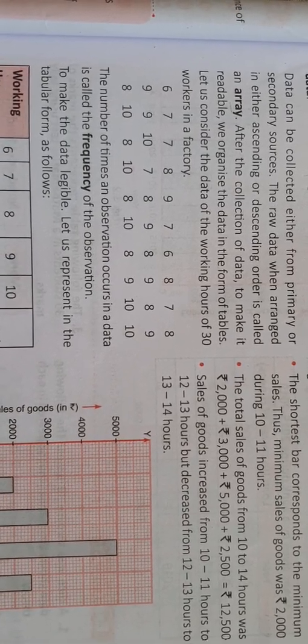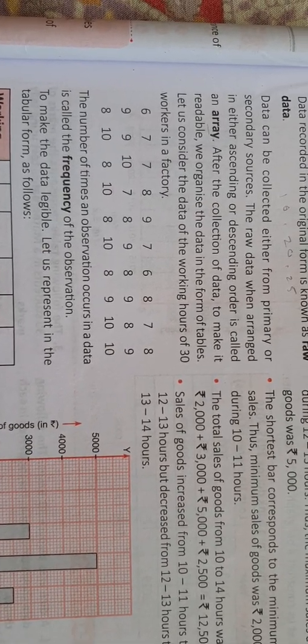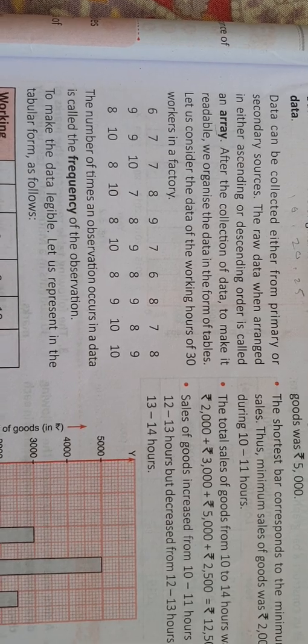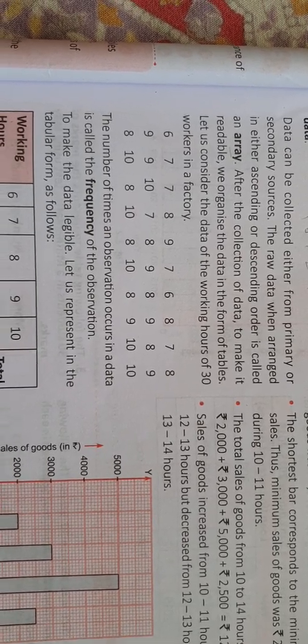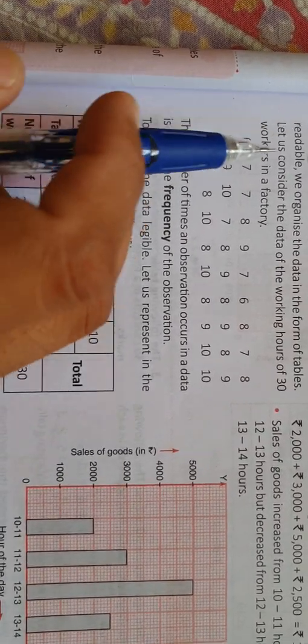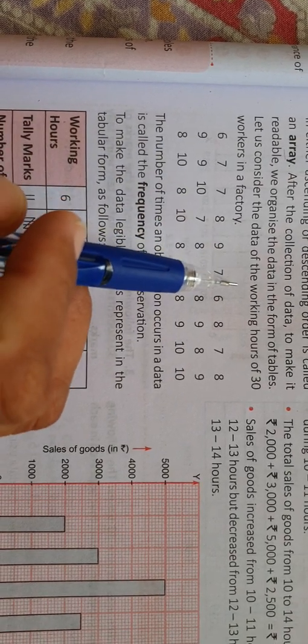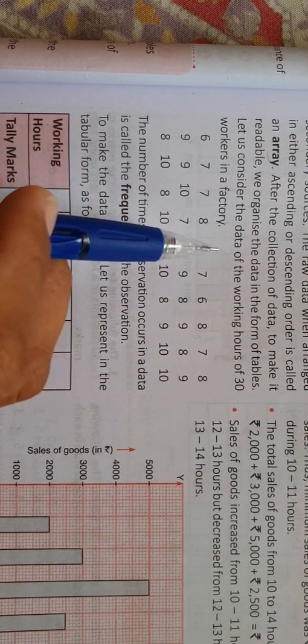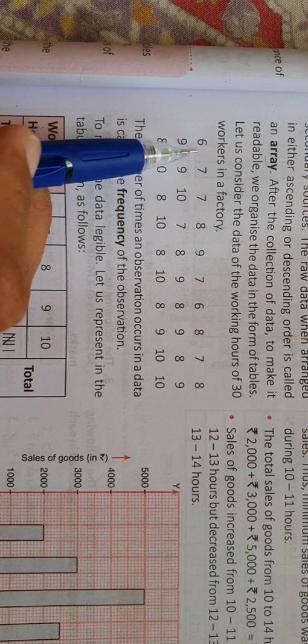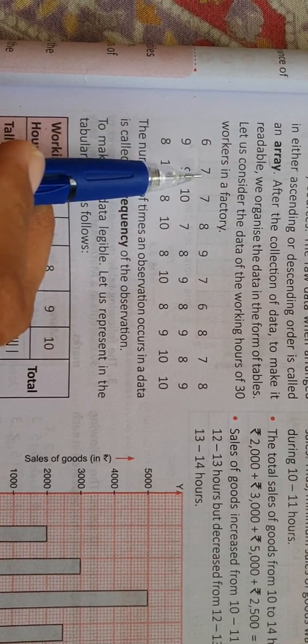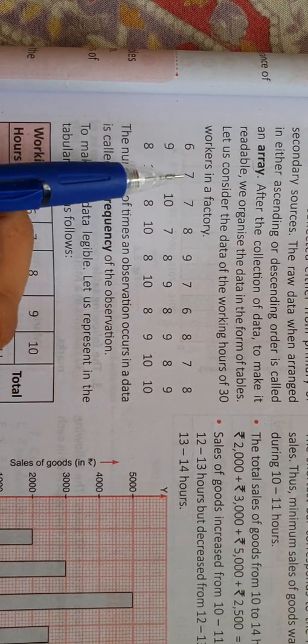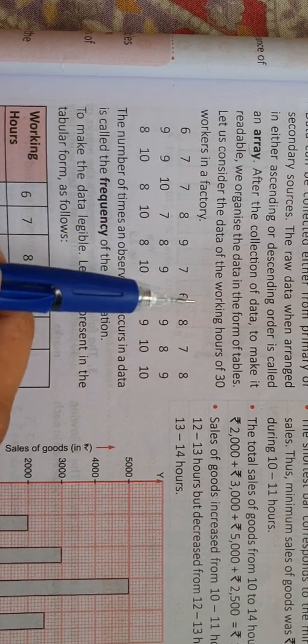Once we find the array data, we can easily find the frequency of the data. So one more question: what is the frequency? Look here, suppose this question: 30 workers are working in a company, for how much time? Suppose the first worker has worked 6 hours, then 7 hours, 7 hours. So how many workers have worked for 6 hours? Look here, 6: 1, 2.